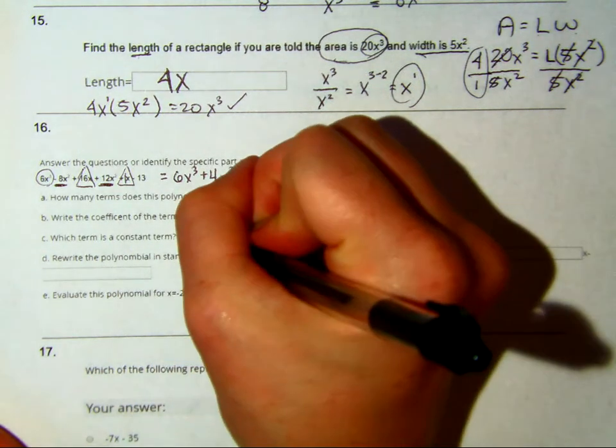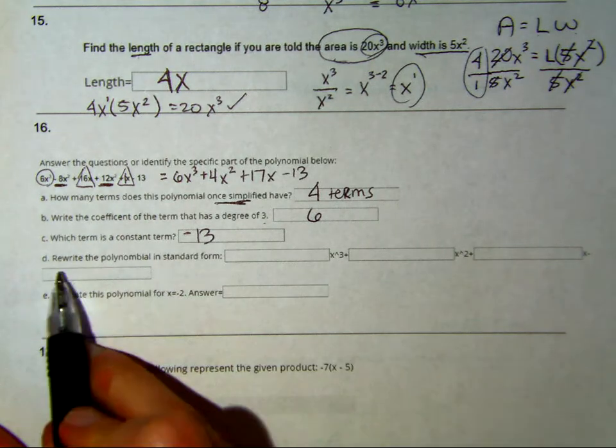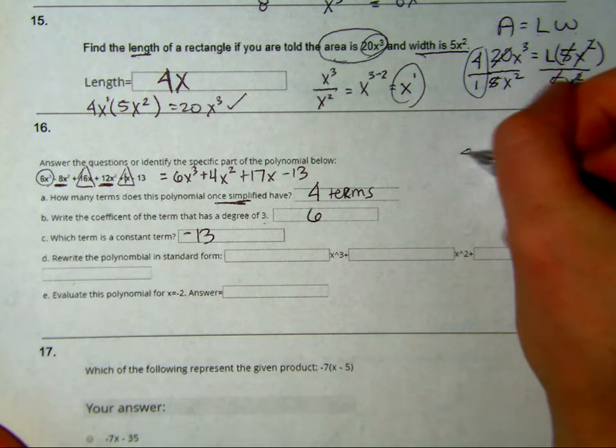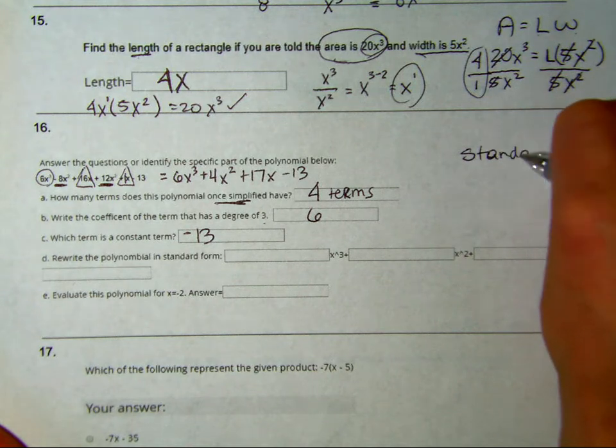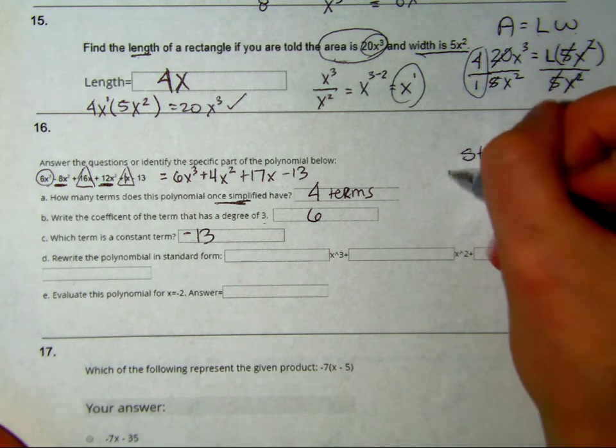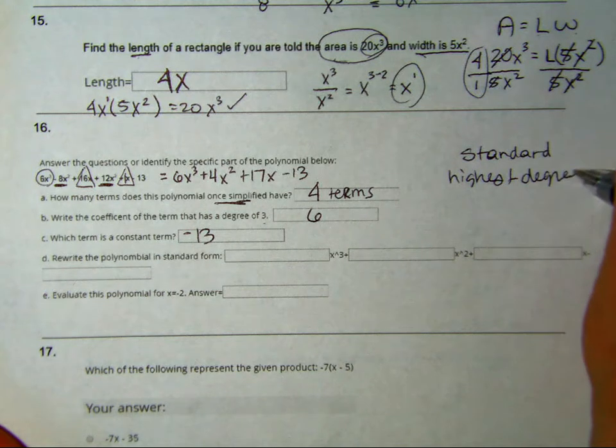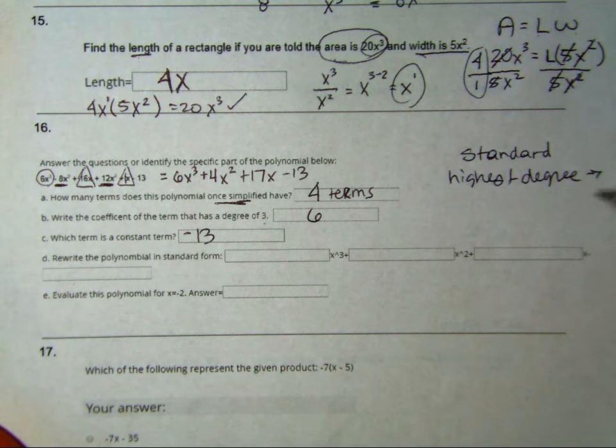Now rewrite the polynomial expression in standard form. Standard means highest degree to lowest degree.